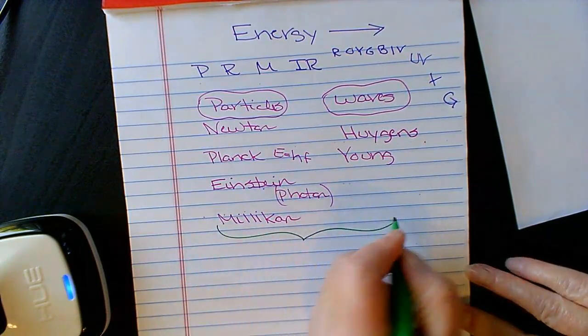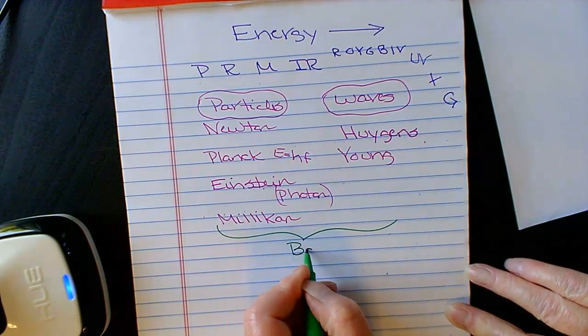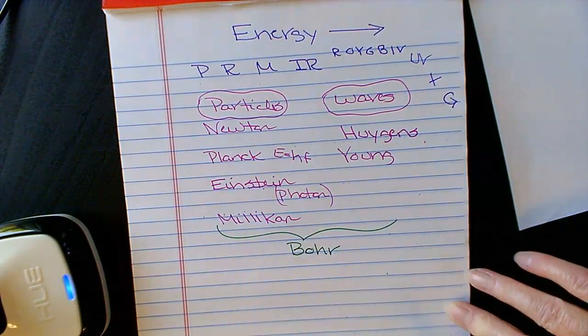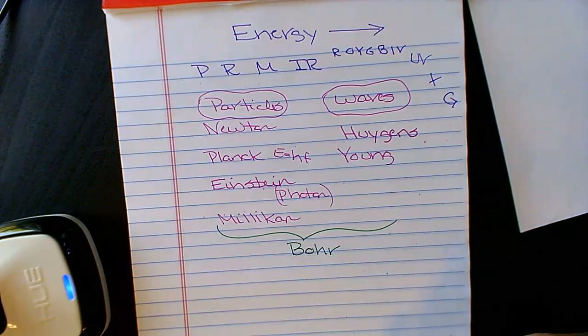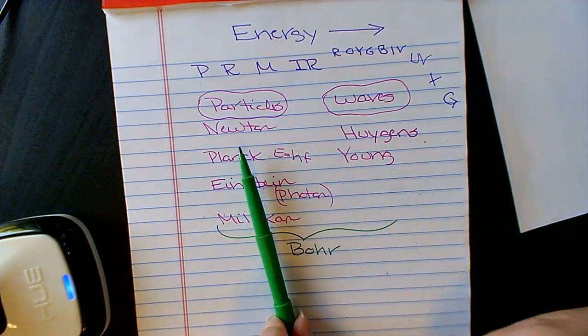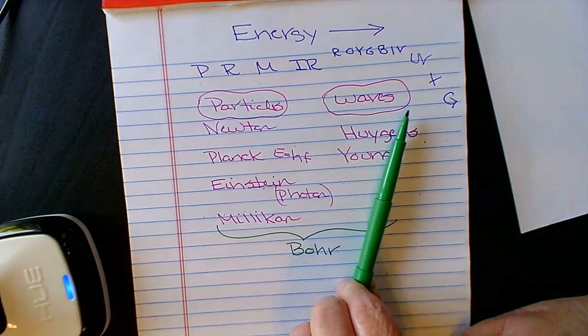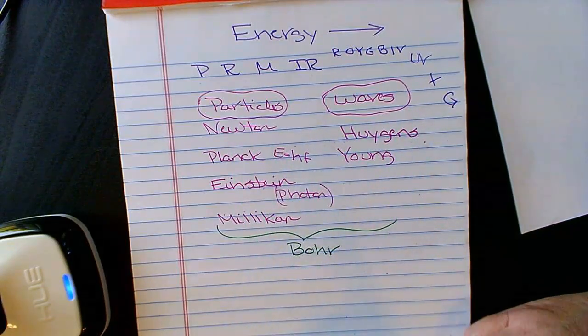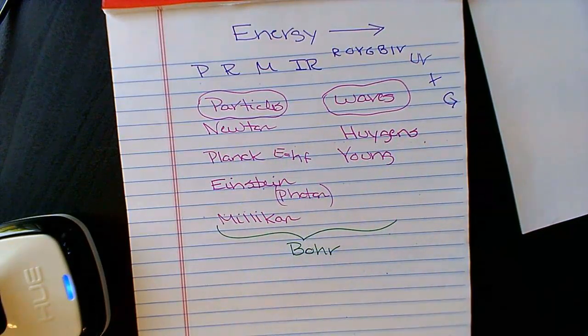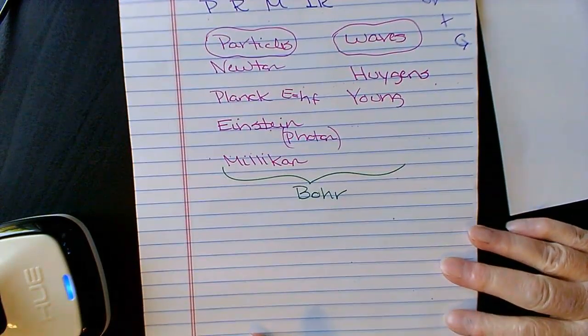And then it kind of came to a head when Mr. Niels Bohr said, we obviously have evidence of light being a particle. We have evidence of light being a wave. So I guess it's both. So Bohr was the one who kind of came up with the truce.